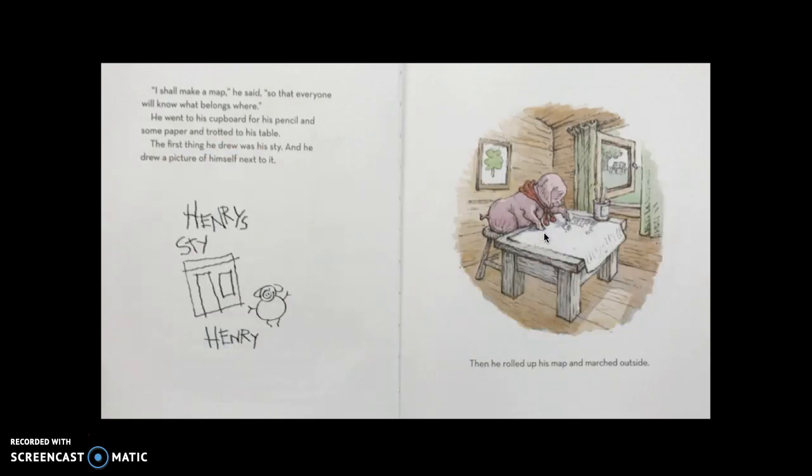I know on this page, I notice that Henry decides he wants to make a map so that he can help everyone know where everything belongs. So I think in my mind as I'm reading and looking at the pictures that is a type of character that's very helpful. So that would be a trait that would describe him on the inside.